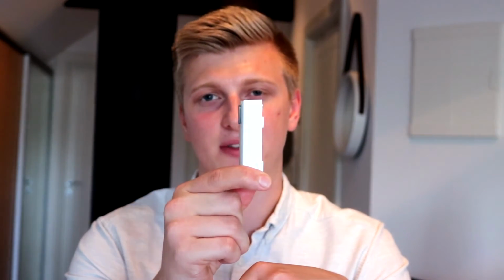So how this is going to work out is we're going to place this button beside the door, indoor of course. And every time you press this button, it will send a signal to the TelldusCenter Duo, which then saves down when the dog was taken for a walk.